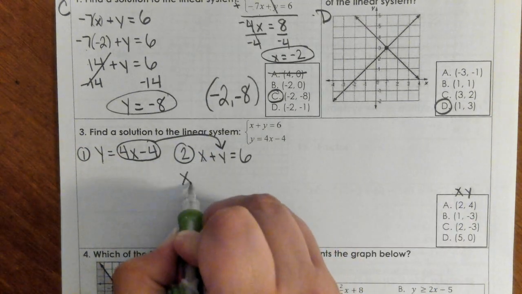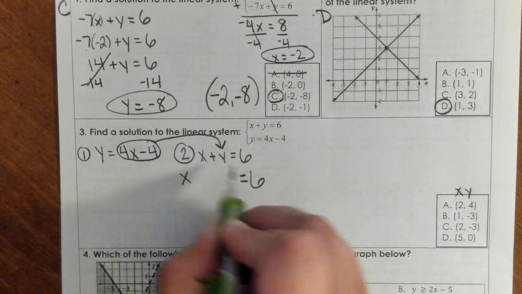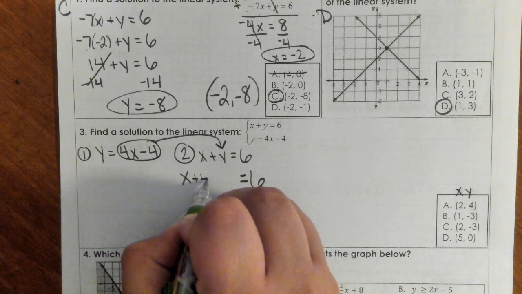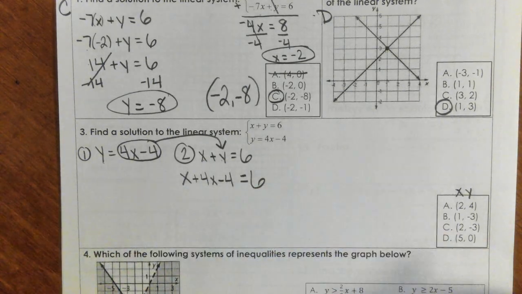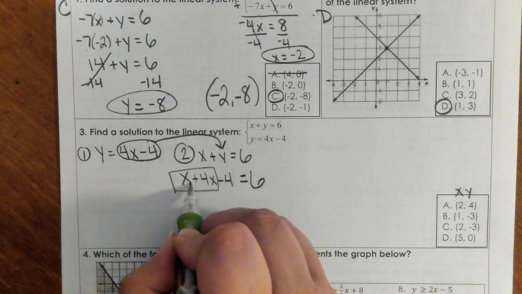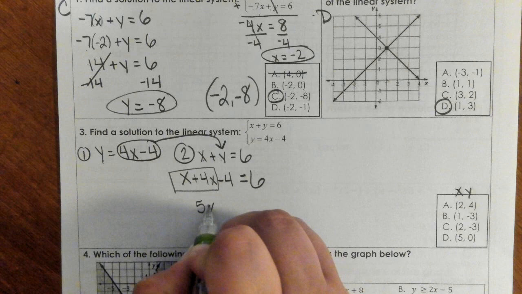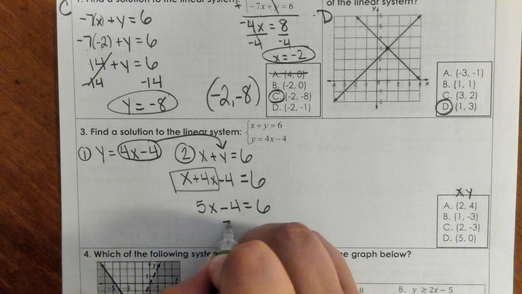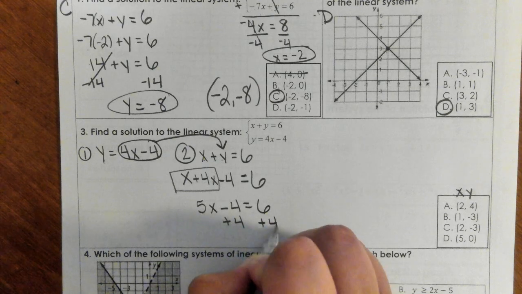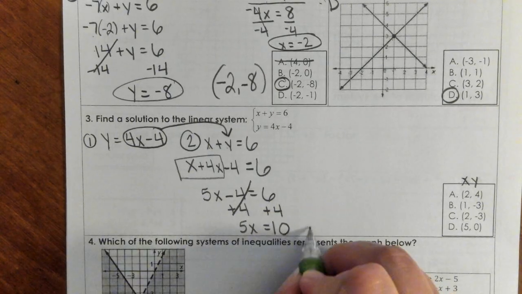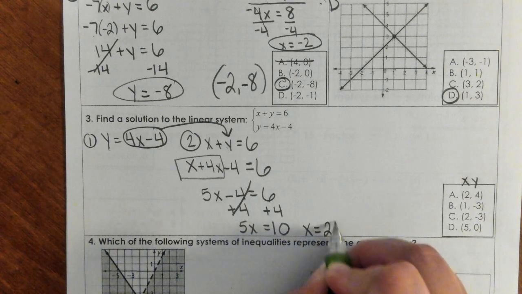So the x and the 6 stay the same, but y is replaced with positive 4x minus 4. So here I can combine like terms. So 1x plus 4x is 5x. And then I have a 2-step equation, so I add 4. And I would divide by 5, so x is 2.